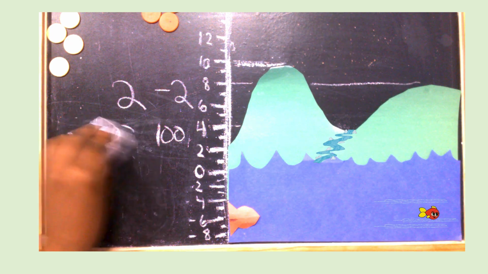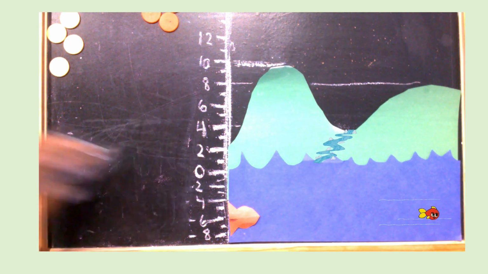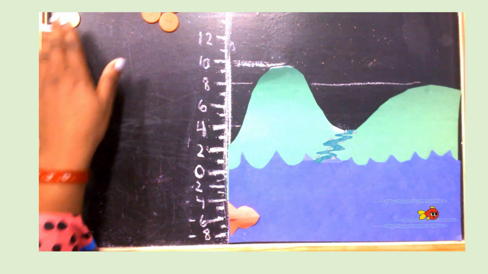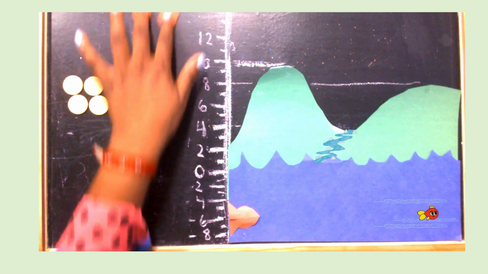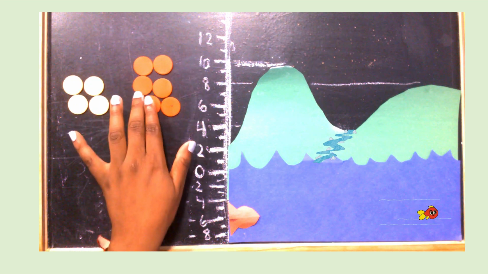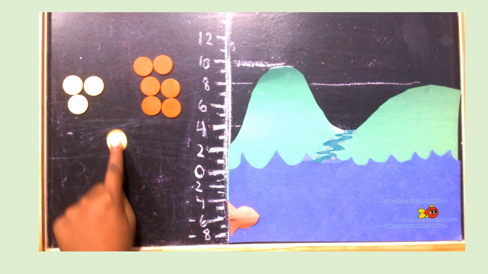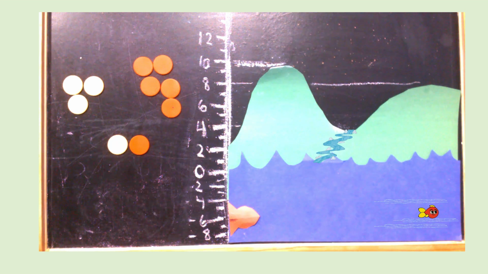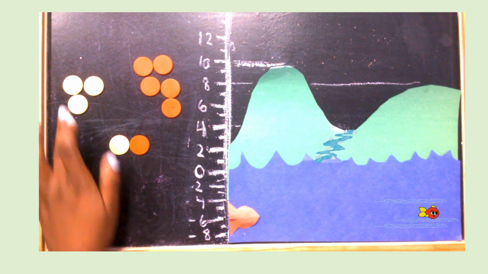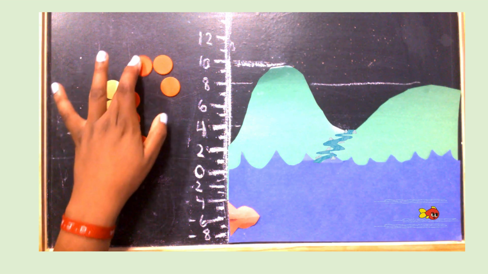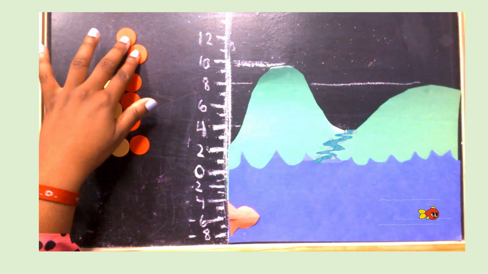Alright, one thing we can do is use counters. I have yellow for positive and red for negative. One thing I like to tell my students is that every time I have one positive and one negative, they neutralize each other. So if I have a positive and negative here, neutral, neutral, neutral, neutral. Oh, and then we have some left over.